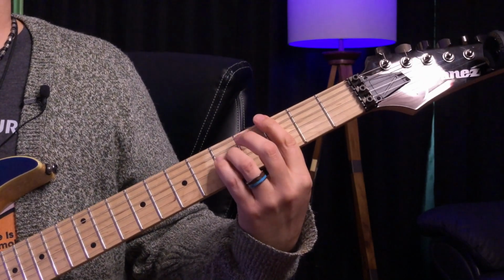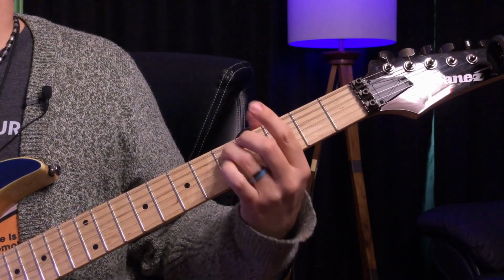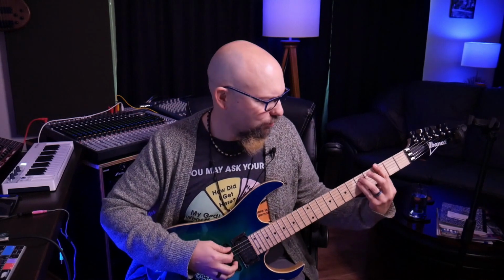So what we want to do is raise that 5th fret on string 5 from a D to a D sharp. You can automatically hear how that transition from there to there has a little bit of a disquieting, kind of eerie feel to it. So now how do we play that?